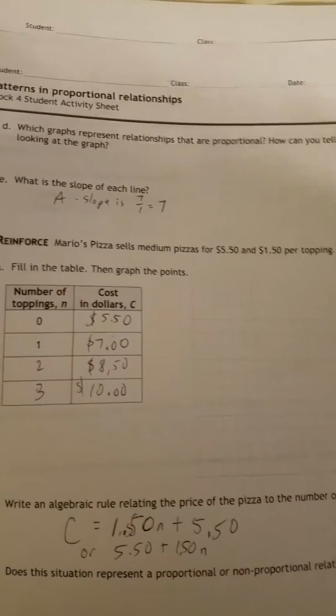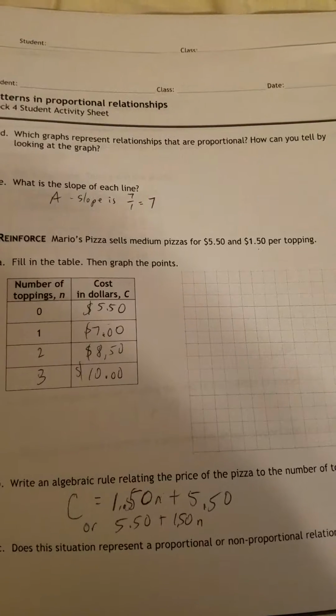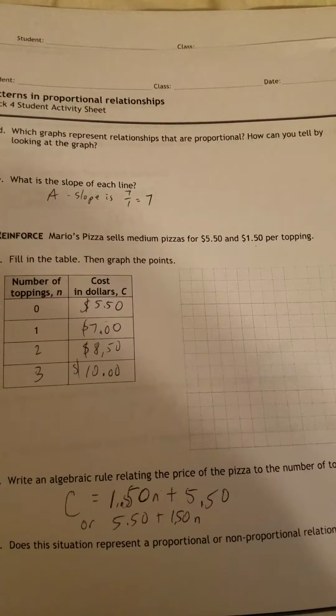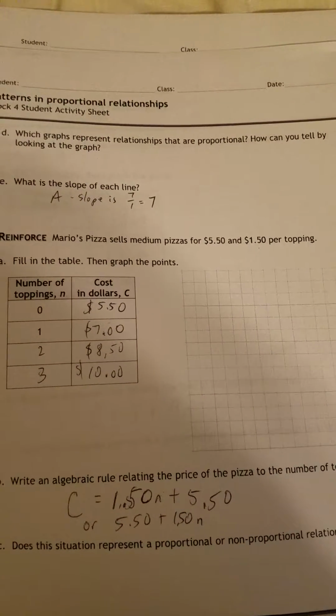Okay, now for letter D, it's going to ask you which graphs represent relationships that are proportional. Well, we had already answered that for A.